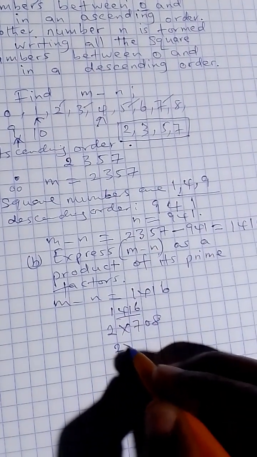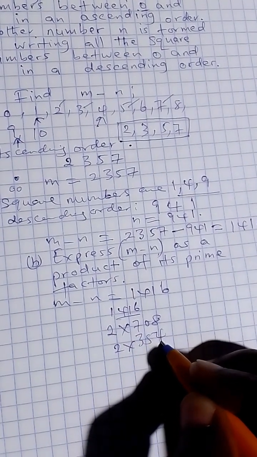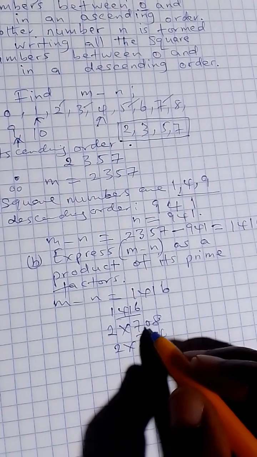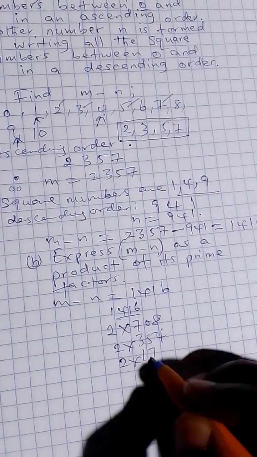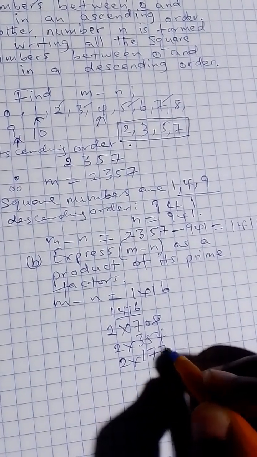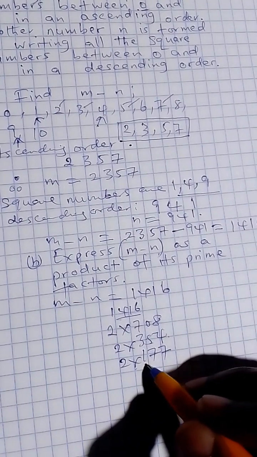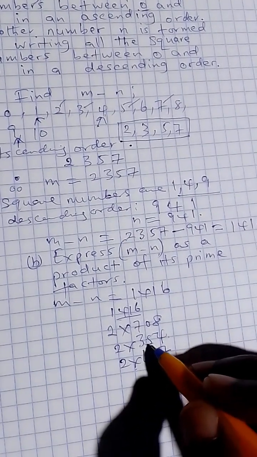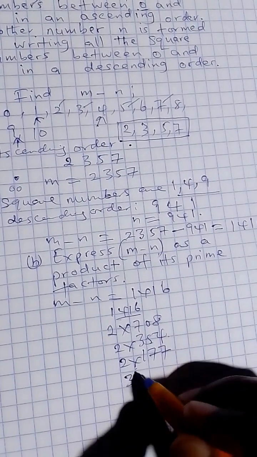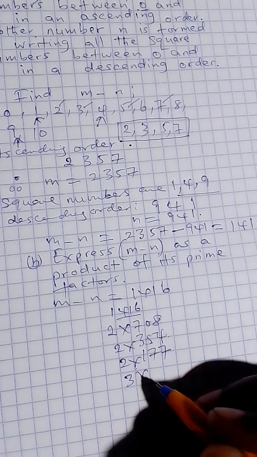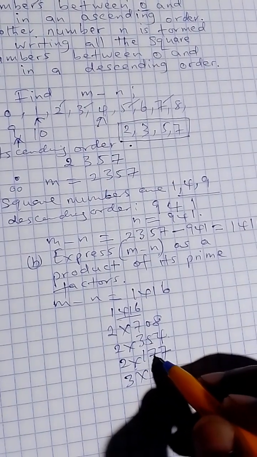We can also multiply 2 by 354 to arrive at 708. We can also multiply 2 by 177 to arrive at 354. We can also multiply 3 by 59 to arrive at 177.